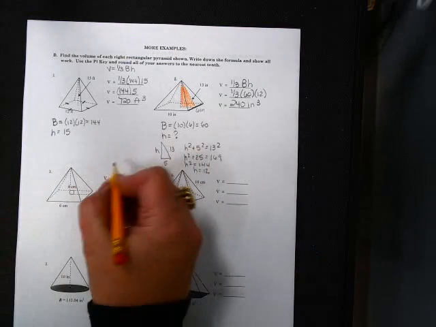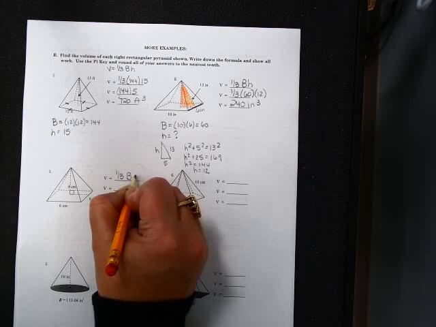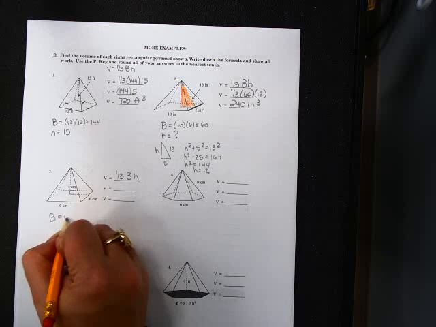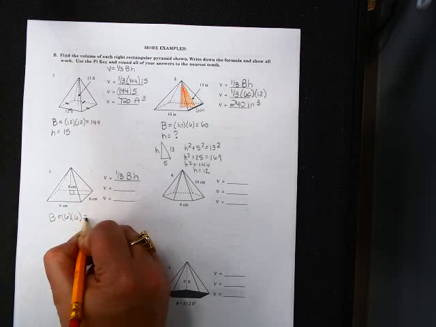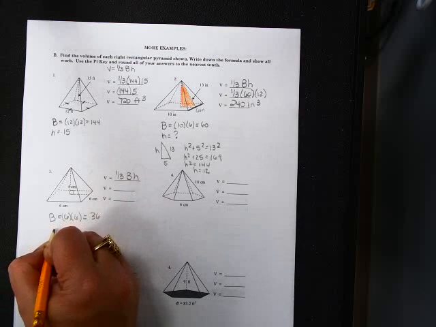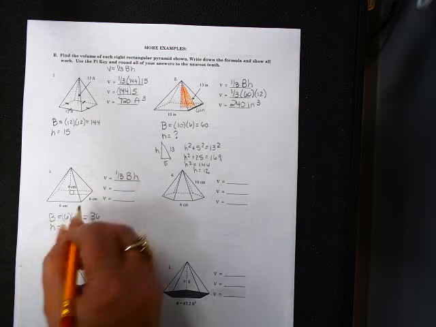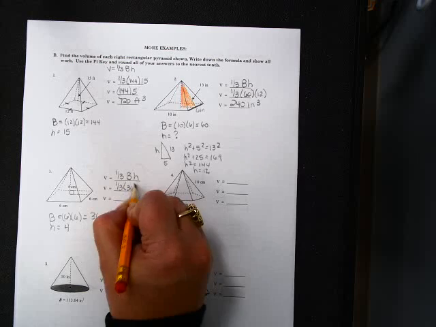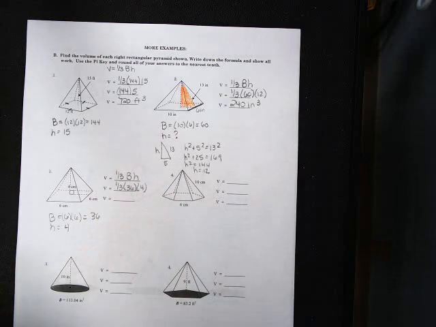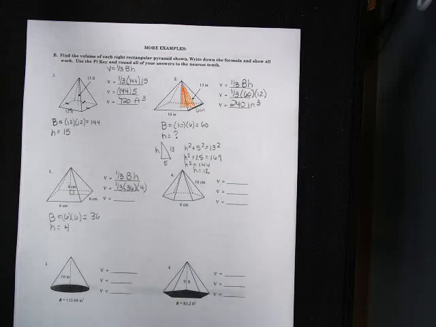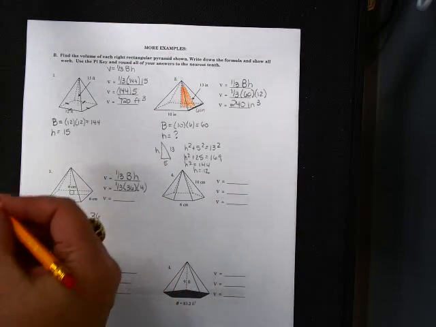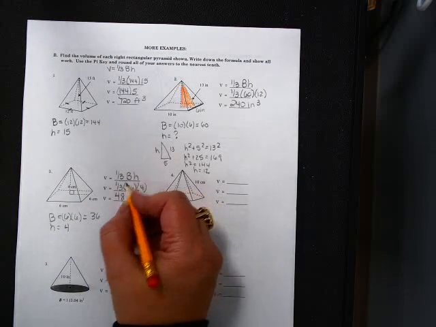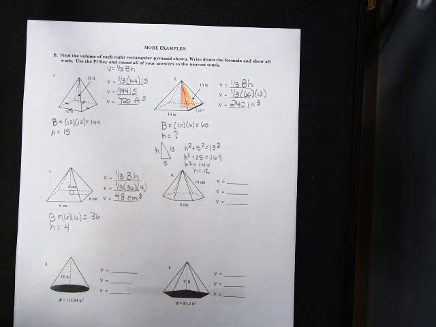This one, 1/3 capital B, H. The base is a square again. So that's going to be 6 times 6, which is 36. The height is given to me, which is 4. So that's 1/3 times 36 times 4. Multiply and divide by 3. What do you get? I got 48. Okay, 48 centimeters cubed.